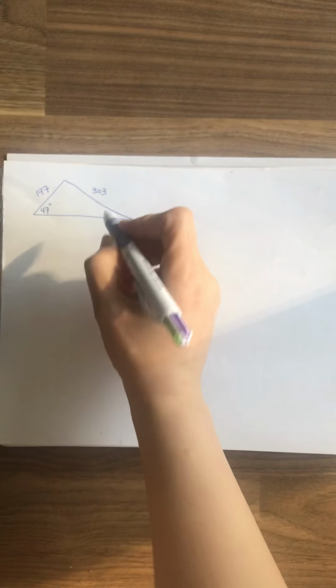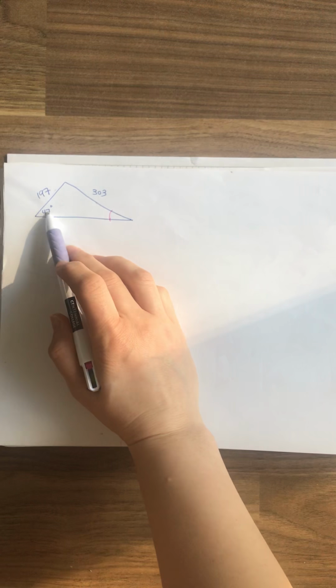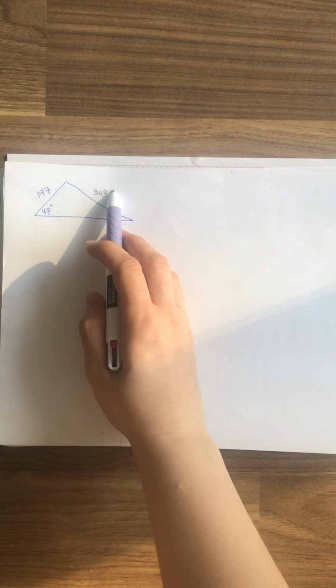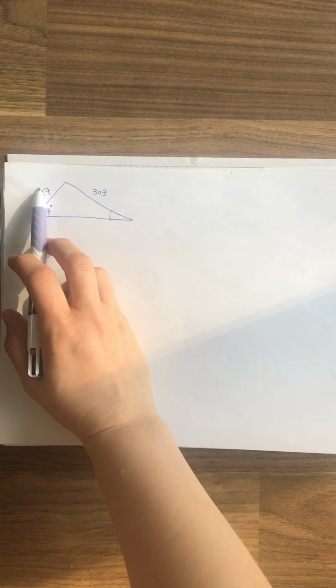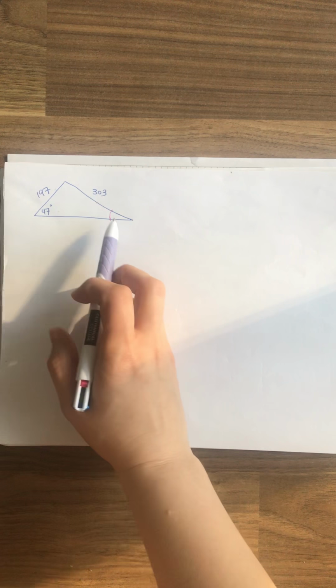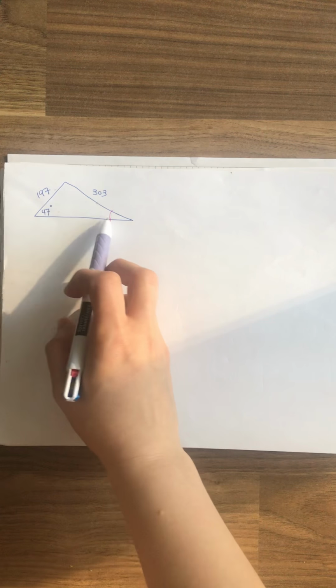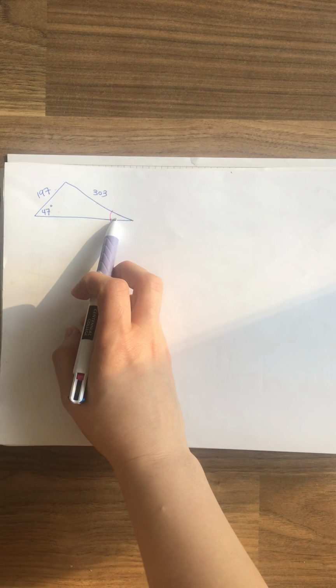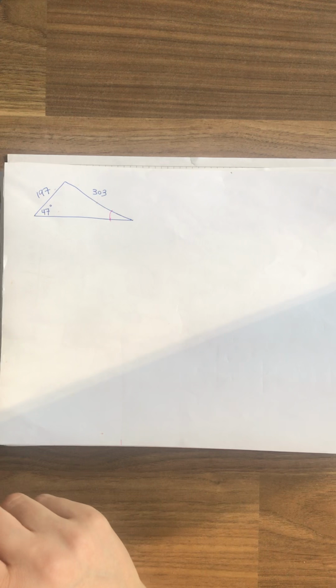In this video, we want to find an angle in a triangle using sine law. As you can see, we have a triangle. One angle and the opposite side is given. One side is given and the angle opposite to it is wanted. What are we gonna do?